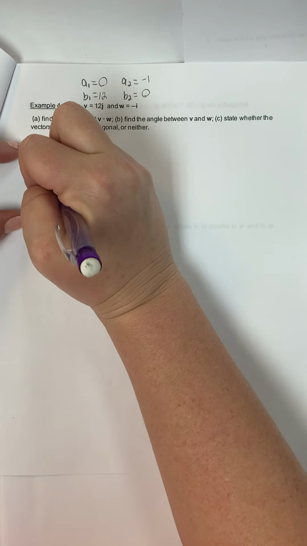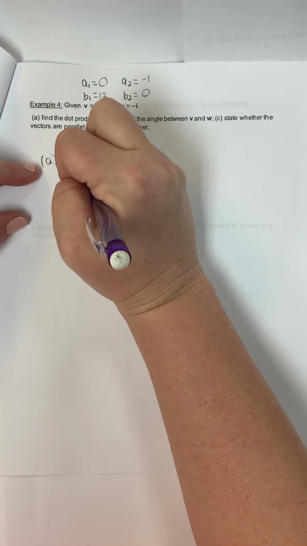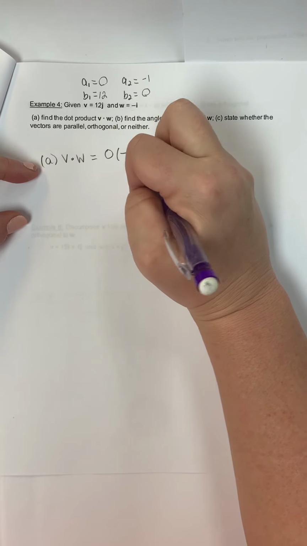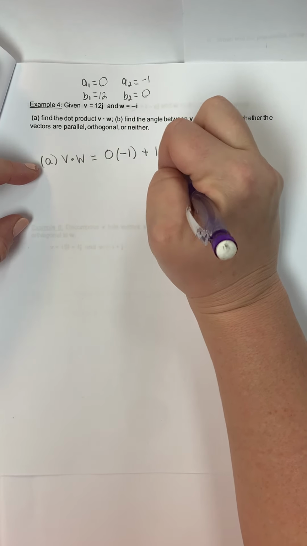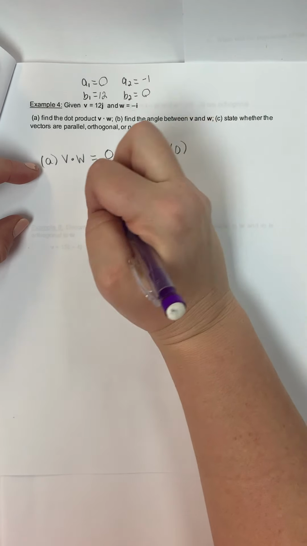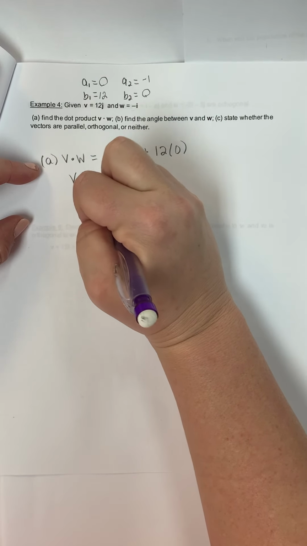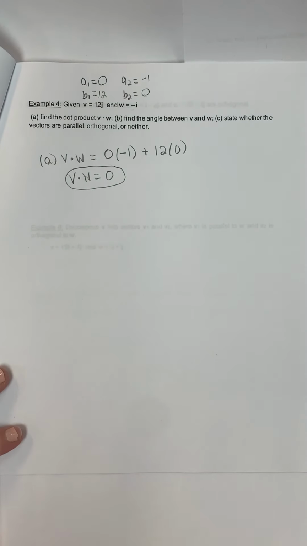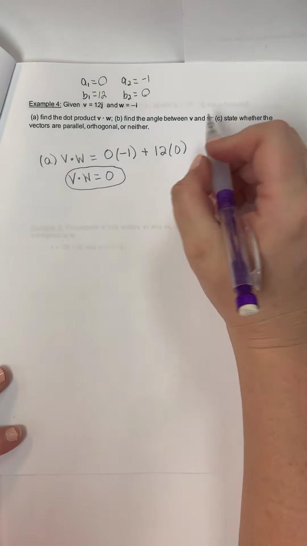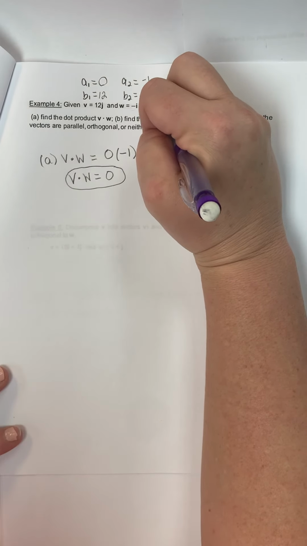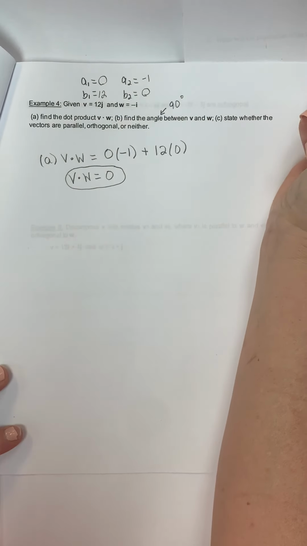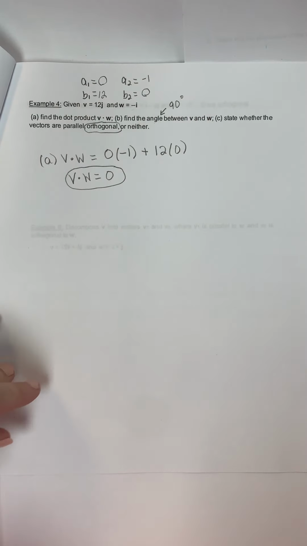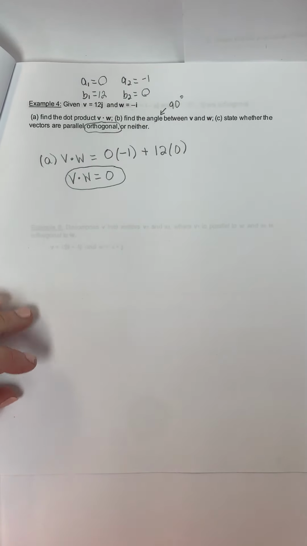Okay, so let's find our dot product. We're going to have A1 times A2 plus B1 times B2. Our dot product is going to be 0. Okay, now that we know it's 0, we automatically know the angle between them is 90 degrees. And we automatically know the relationship is orthogonal. And we can zip on right through.